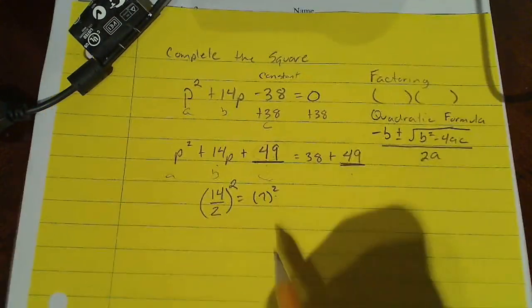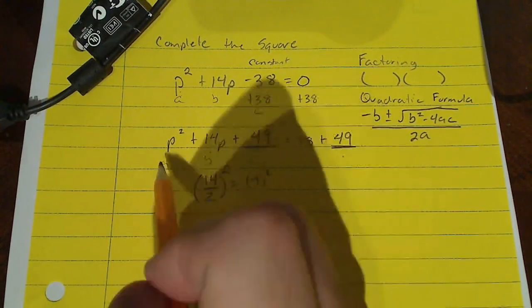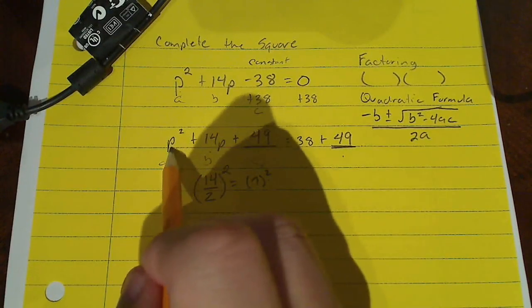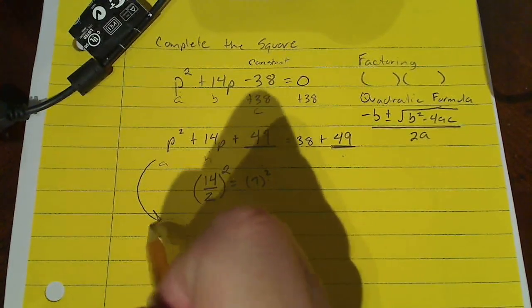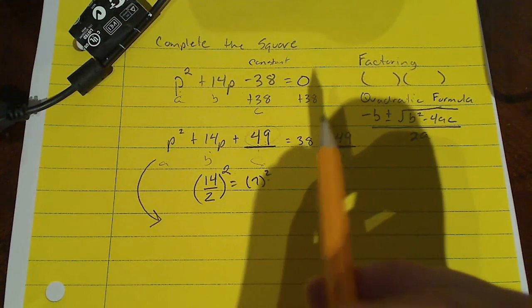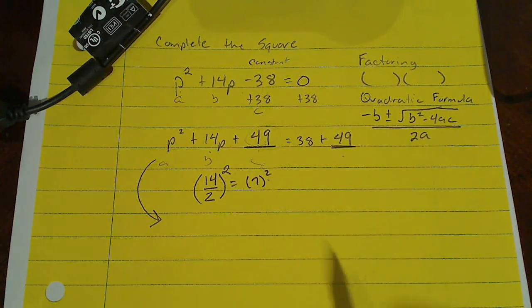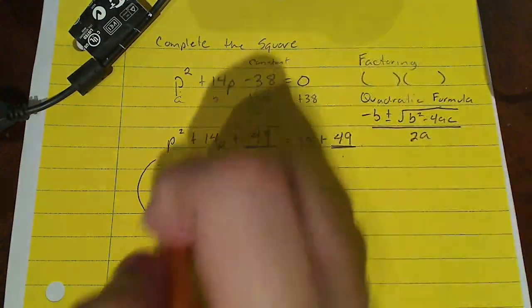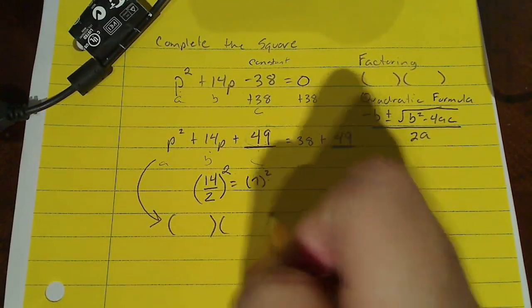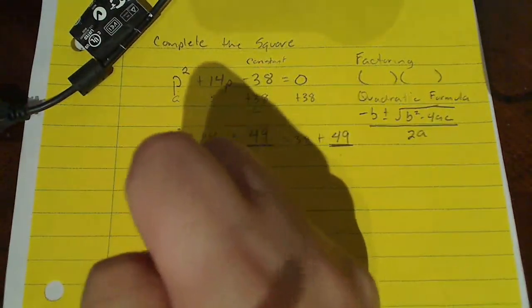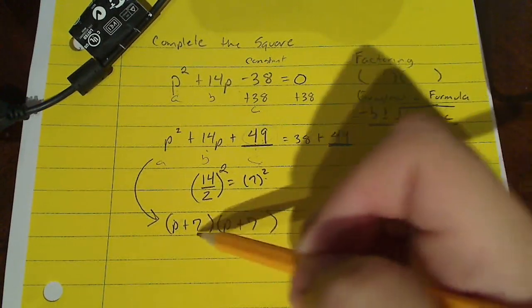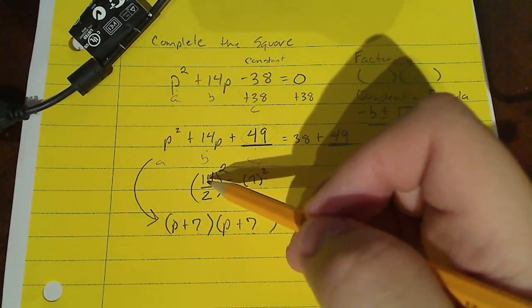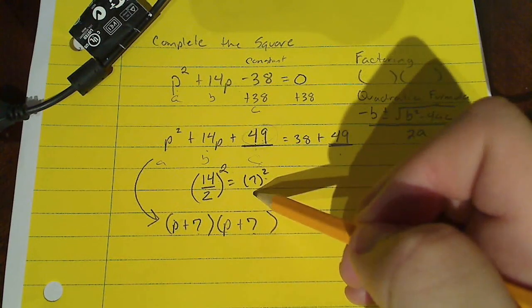Then I want to take my trinomial, three terms, and convert it into what's called a binomial square. If I factor this, what I get are two factors that are both, sorry, not x, p plus 7 and p plus 7. You're probably going to ask where the 7 came from. Well, it's because right here, if I divide 14 by 2, I get 7, squared.